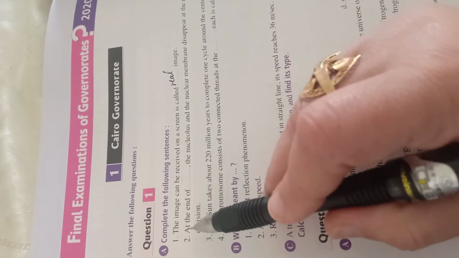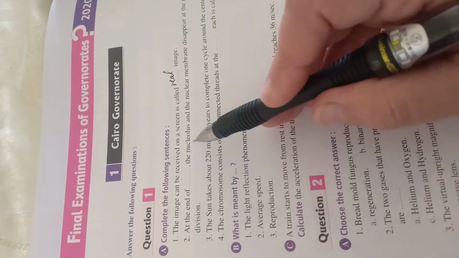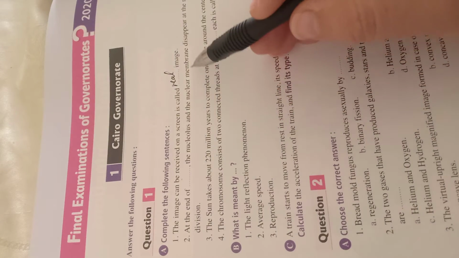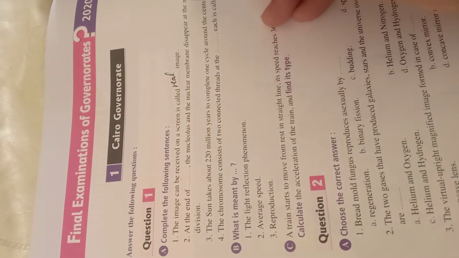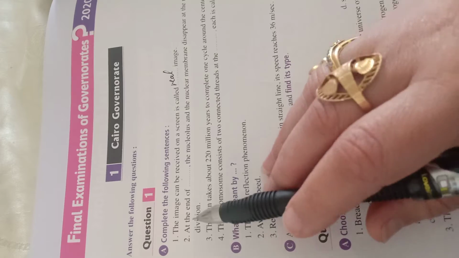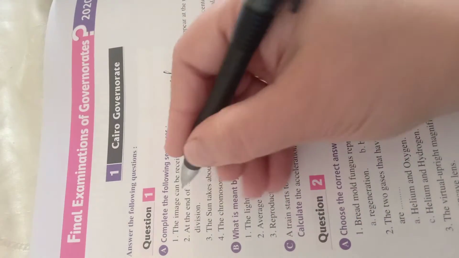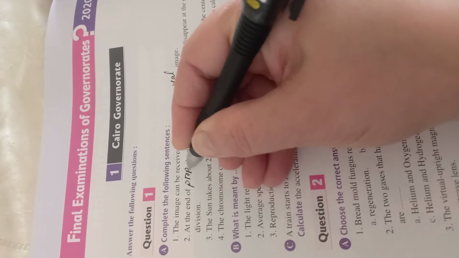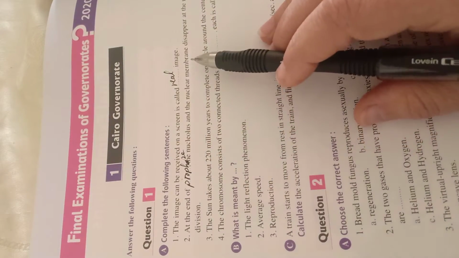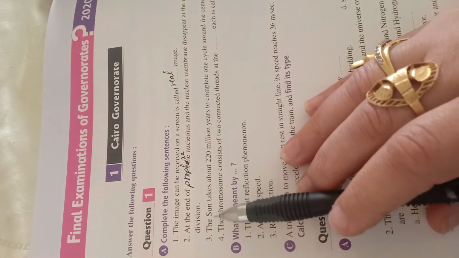Number 2. At the end of what? The nucleus and the nuclear membrane disappear at the mitotic division. At the end of the first phase, it's called prophase. In prophase, the nucleus and the nuclear membrane disappear at the mitotic division.